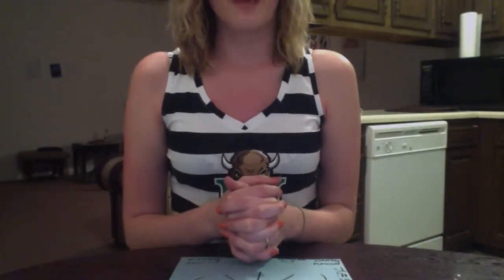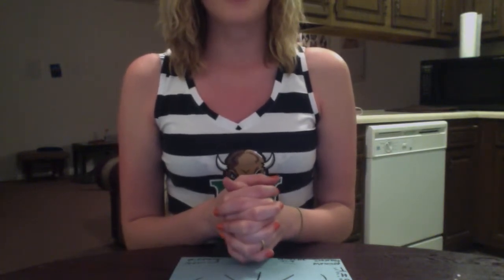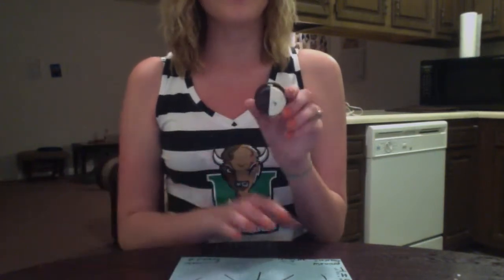From there, you go to the third quarter, which is also known as a half moon. And as said earlier, this is when the moon is at a 90-degree angle from the Earth and the Sun. So it'll look like this.